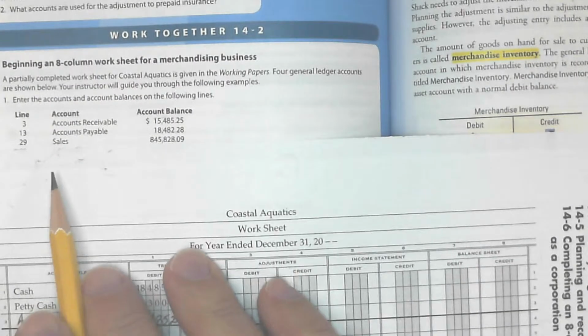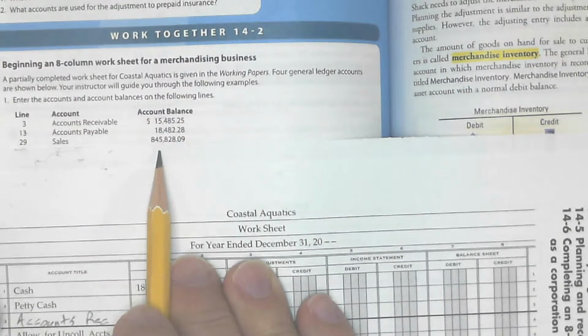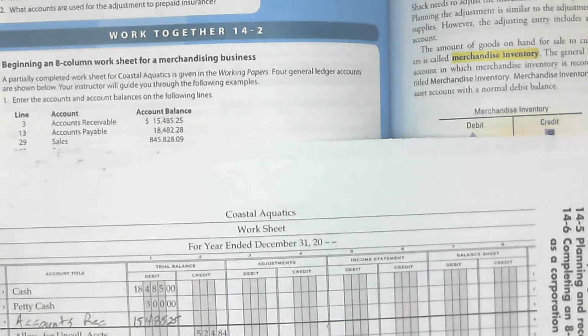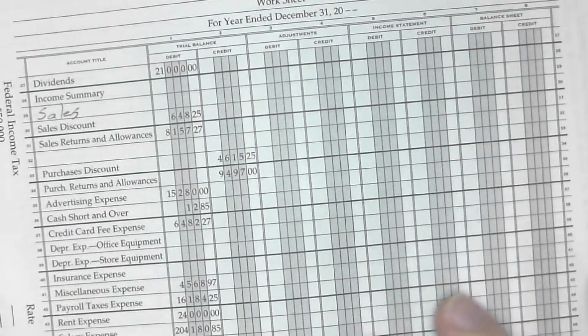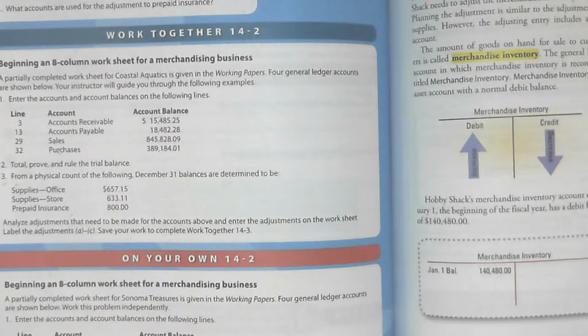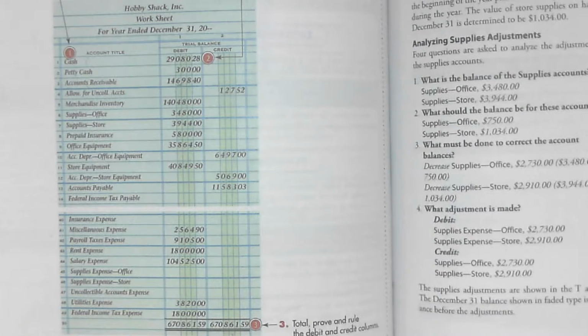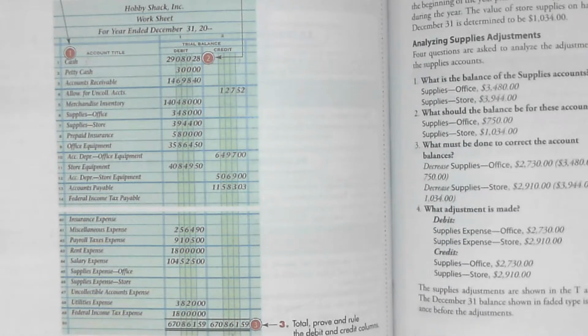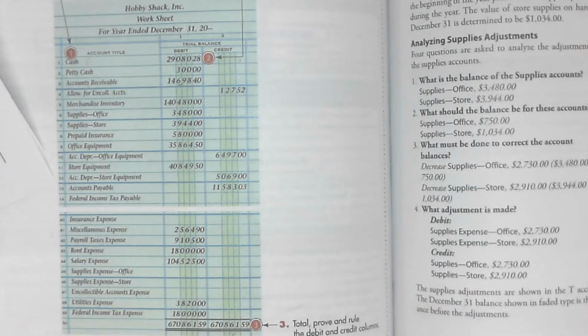So our accounts payable, so then we go to our next one. So we've got sales on line 29. Big number on that one, 845,000. So 29's on the second sheet. Sales, and I'm going to see if it shows in the book where sales went for you. So when you do that on your own, you can see it.